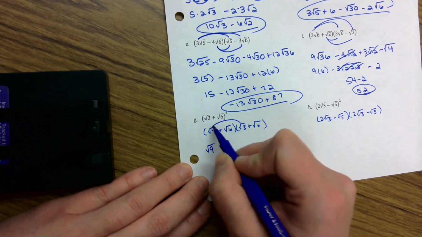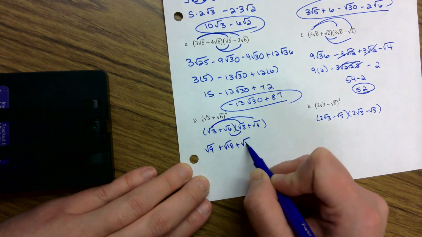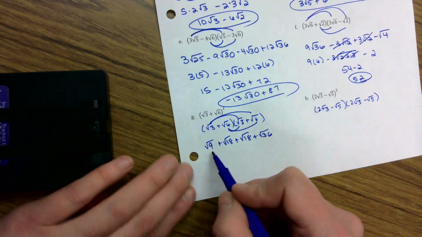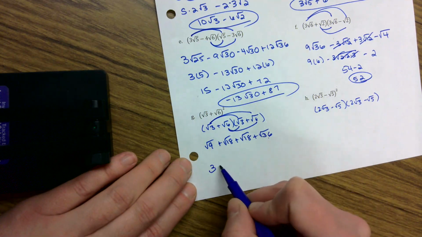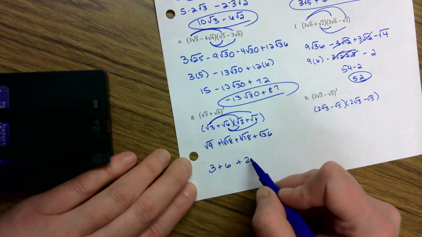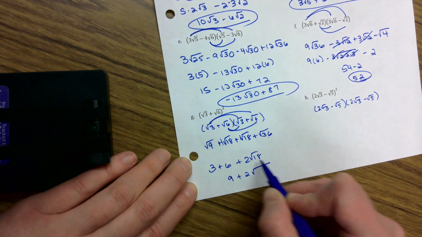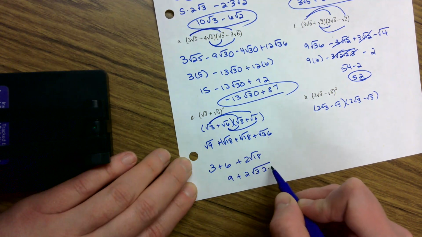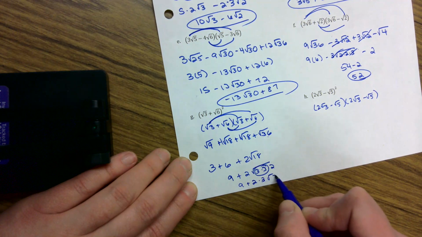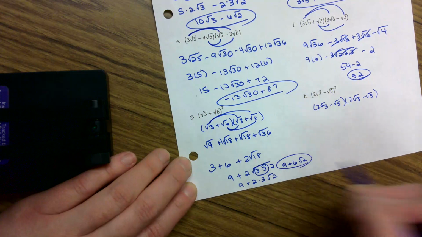It's going to be the square root of 9 plus the square root of 18 plus the square root of 18 plus the square root of 36. Square root of 9 is a 3. Square root of 36 is a 6. These are 2 square roots of 18. So this is going to be 9 plus 2. 18 is 9 times 2, which is 3 times 3 times 2. Have a 3, take it out. That's going to be 9 plus 6 square roots of 2.